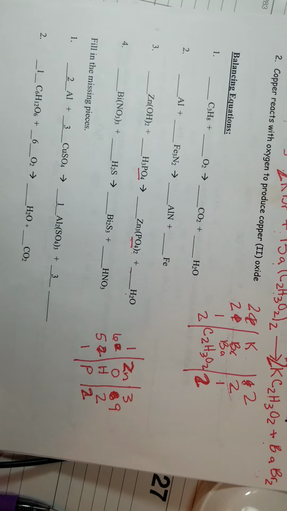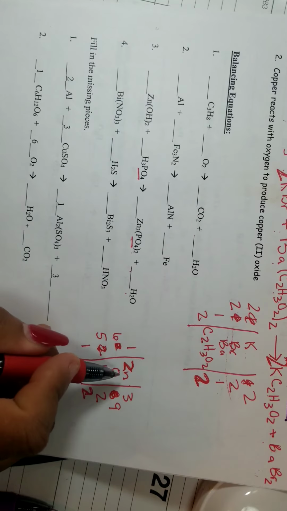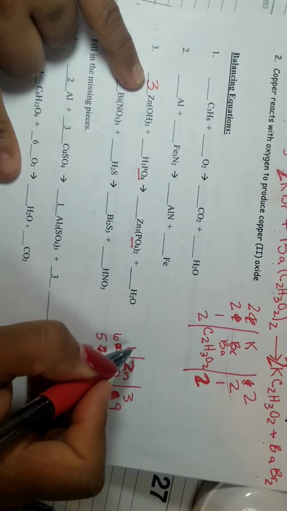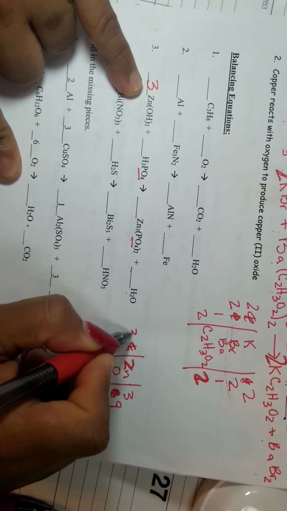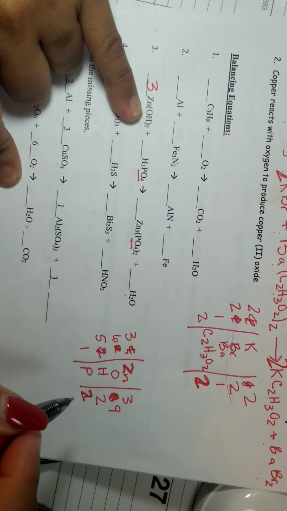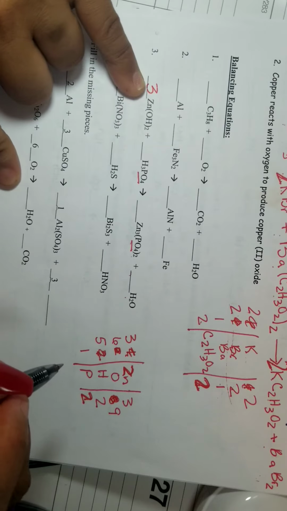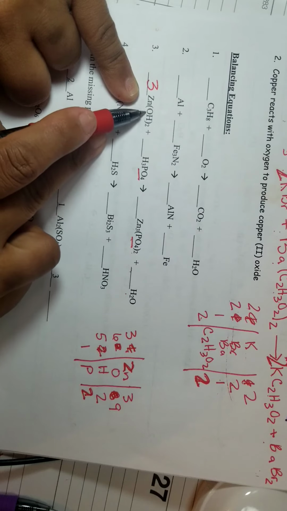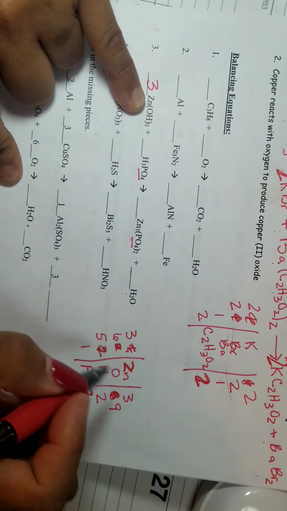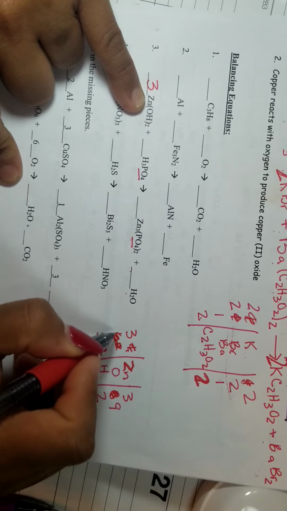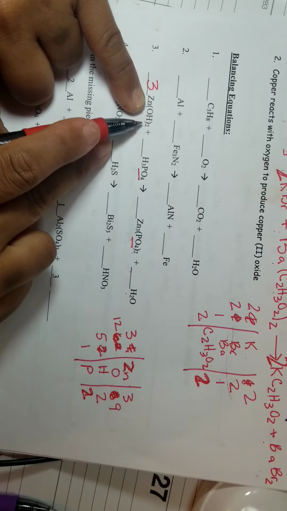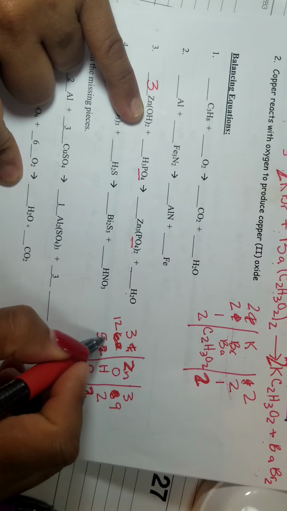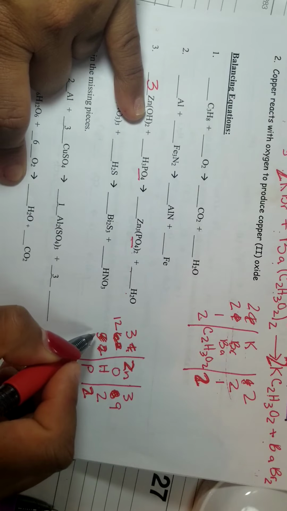So let's go ahead and look. Why don't we work with the zincs? There needs to be a 3 over here, so let's put a 3 in. So 3 times 1 is 3, but we need to count up the oxygens and hydrogens as well. 3 times, well, this 2 goes to both of them. So 3 times 2 is 6. So 6 plus 6 is 12. And this 2 goes with the H. So 3 times 2 is 6 again. 6 plus 5 is 11.